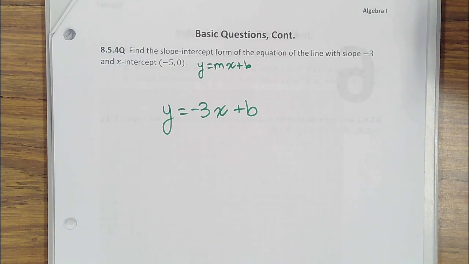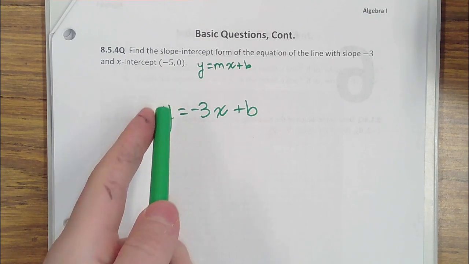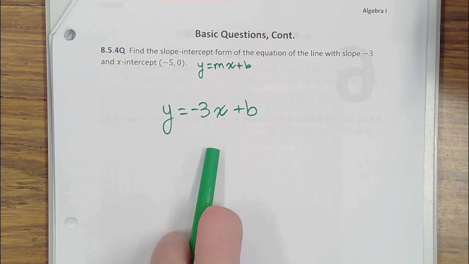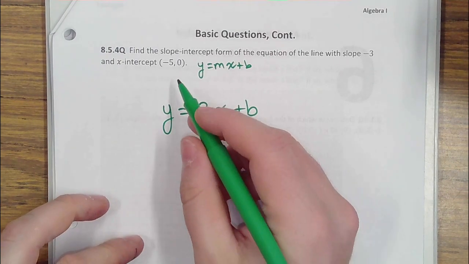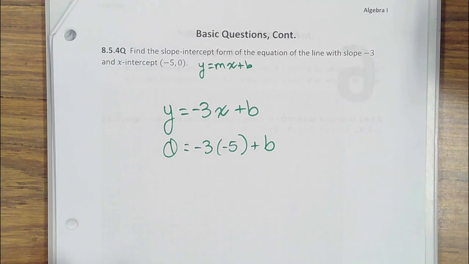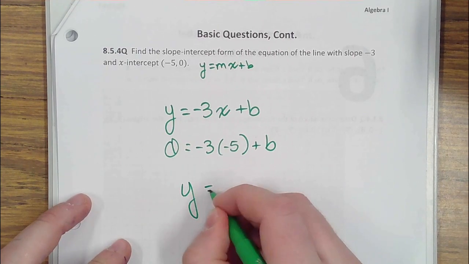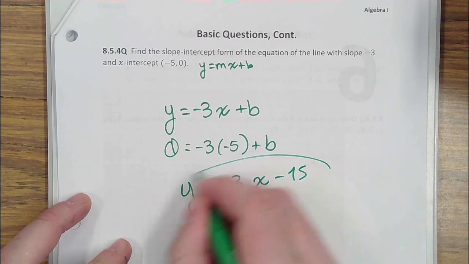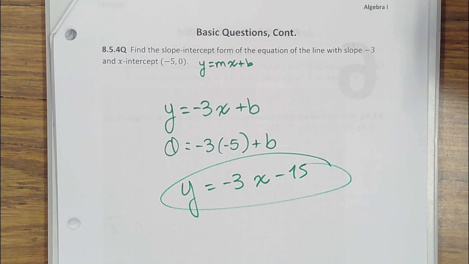Darn, they didn't give us all for free. But we do know that if this point's on our line, that means -5, 0 is a solution to our equation. Meaning that when we plug in 0 for y, and we plug in -5 for x, we should get a true statement. What is -3 times -5? 15. So 15 and what's going to make 0? What am I going to add to 15 to make 0? -15. So b has to be -15, meaning my equation must be this. Otherwise, this wouldn't equal 0. Now when I plug in -5, I do get 0.